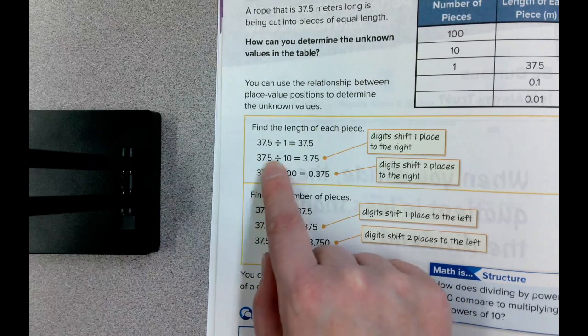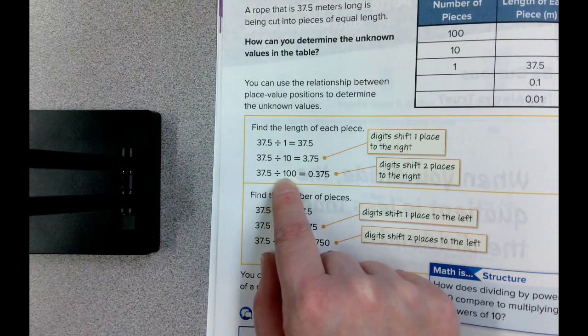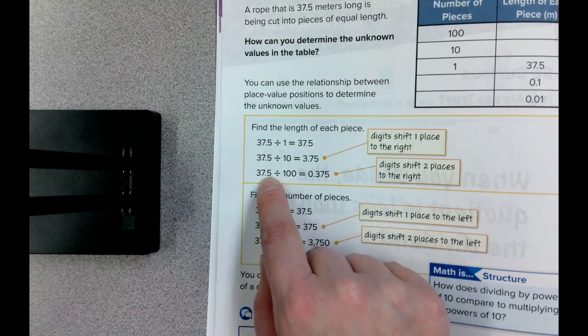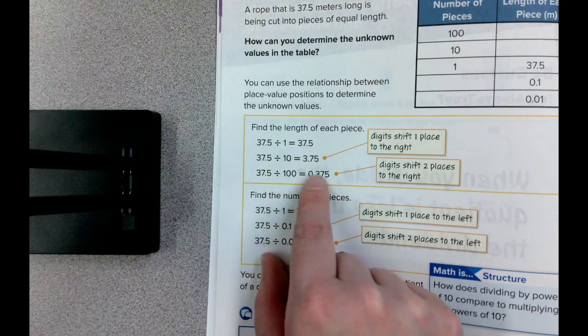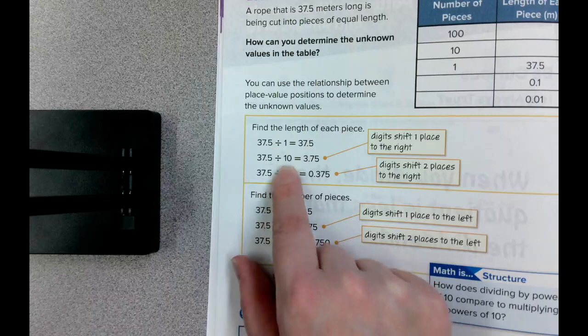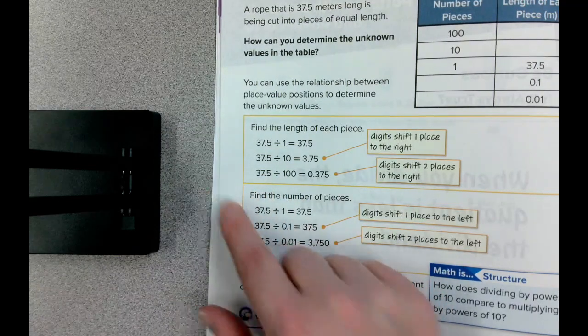All right, now look at this pattern. Back to 37 and 5/10 divided by 100. Now I have 2 zeros, and you can see the decimal point has shifted over 2 spots. It's now in front of the 3 in this answer. Okay? So that's pretty basic. Just count the number of zeros and move the decimal point over however many spots.